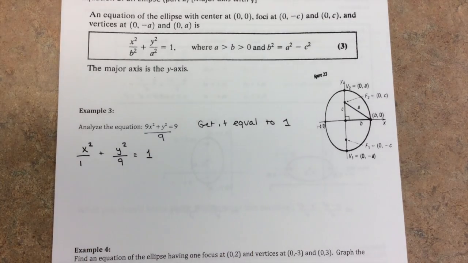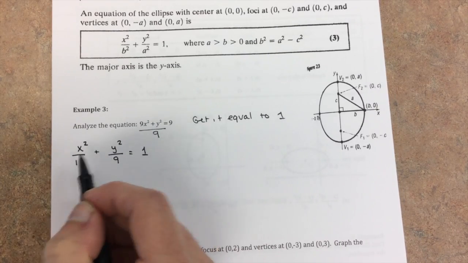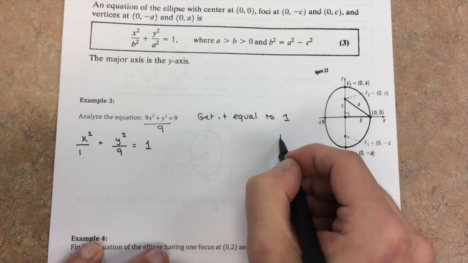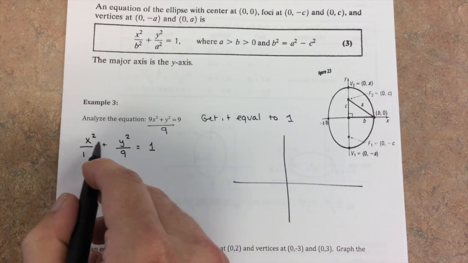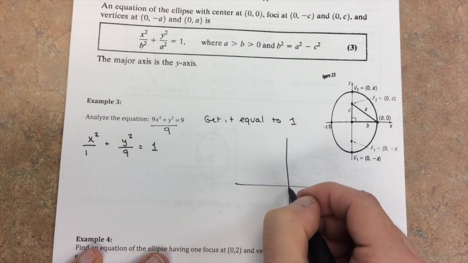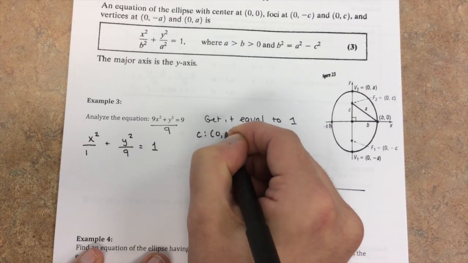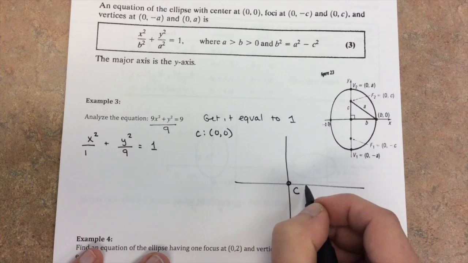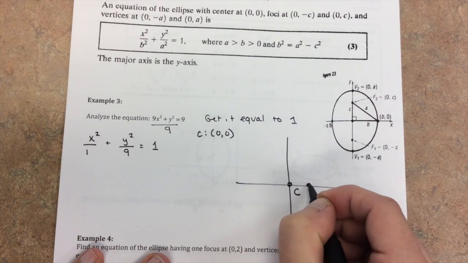So you can see, what's the bigger number here? Well, the 9 is obviously the bigger. So if we went ahead and graphed this, we know that there's no numbers next to the x squared or y squared, so our center is at 0, 0. Now, this means we go 1 to the right, that's one vertex.